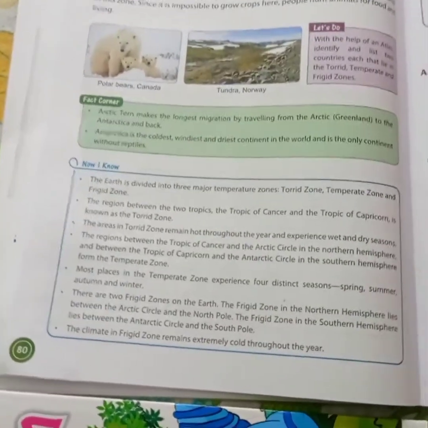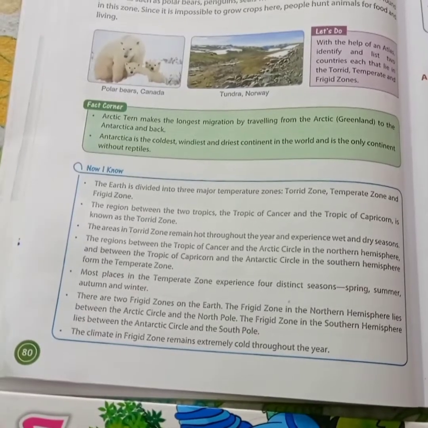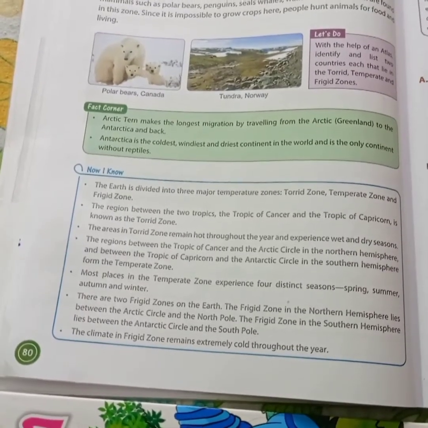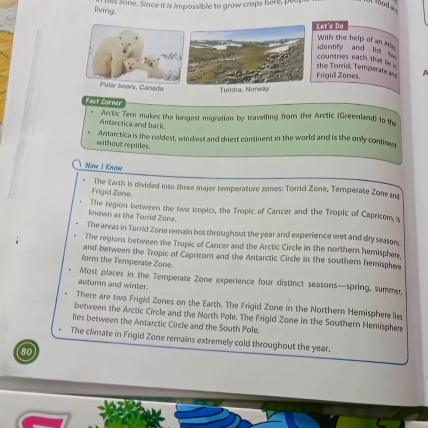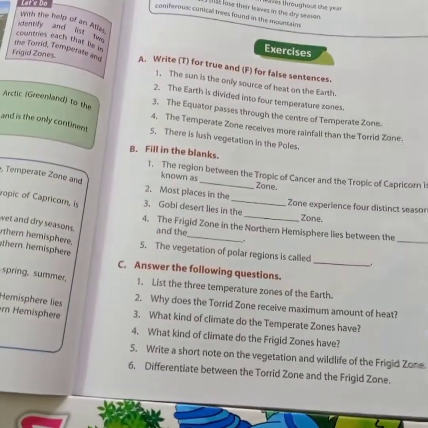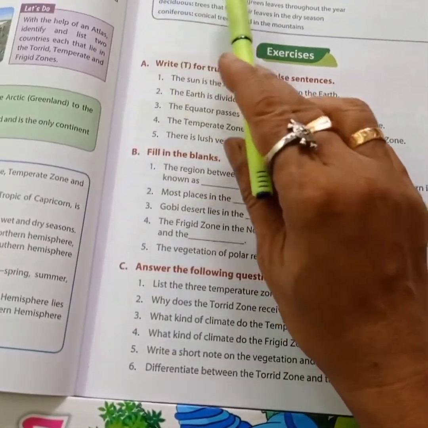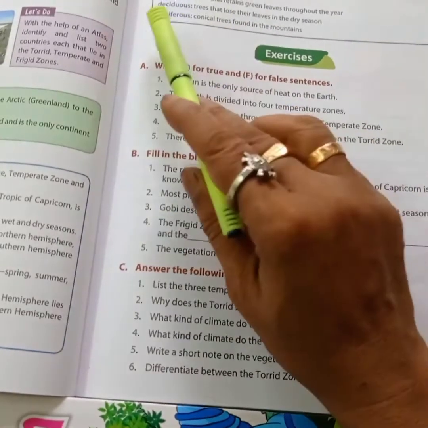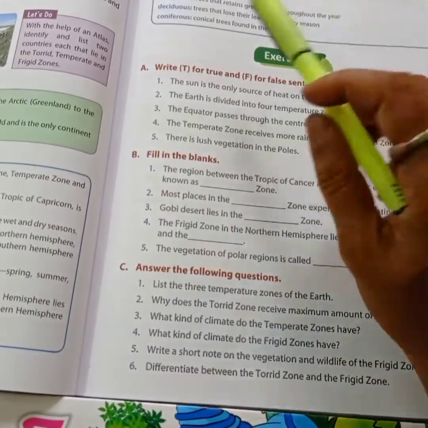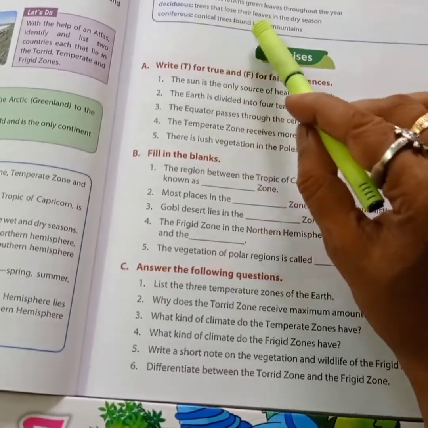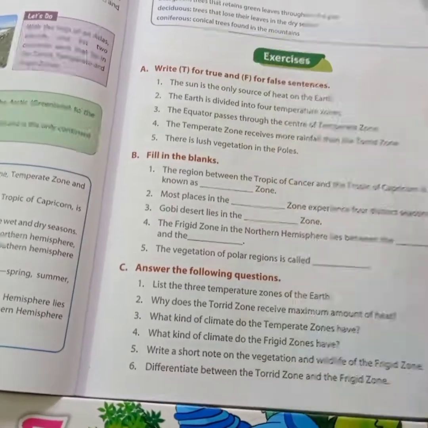Now, words to know, we are going to learn here. Zone means area or region. Distinct, clearly separate and different. Lush, thick. Evergreen, trees that retain green leaves throughout the year. Deciduous, trees that lose their leaves in the dry season. Coniferous, conical trees found in the mountains.